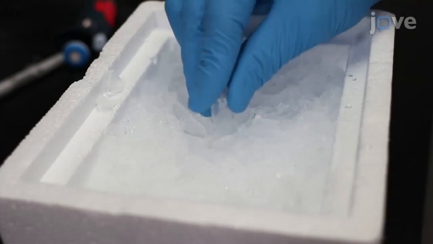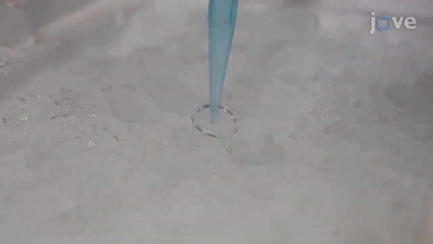To begin the lipid extraction, thaw the cell pellet on ice before resuspending the cells in 200 microliters of ice-cold nano-pure water.